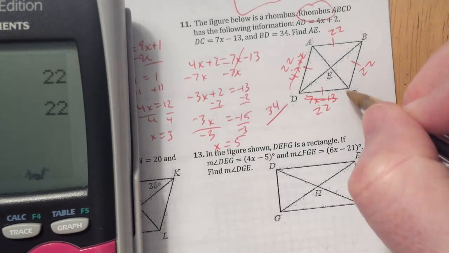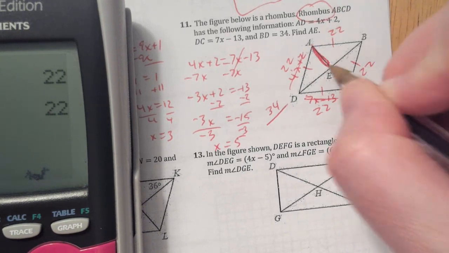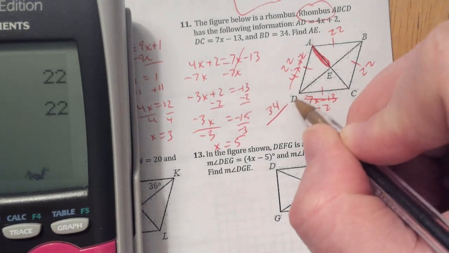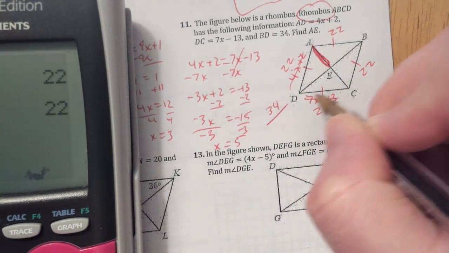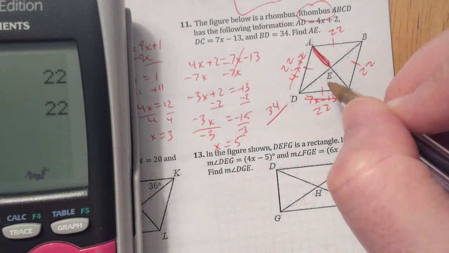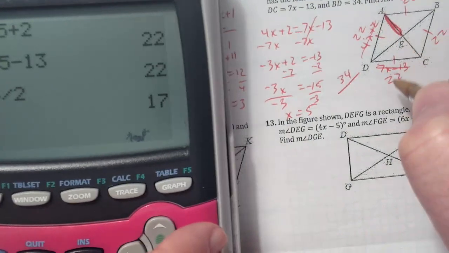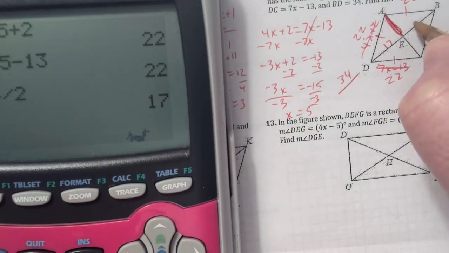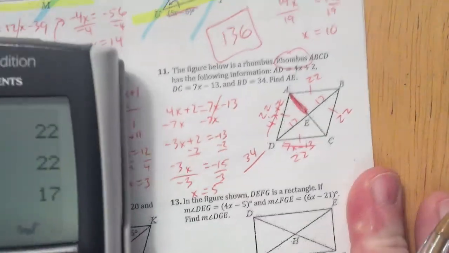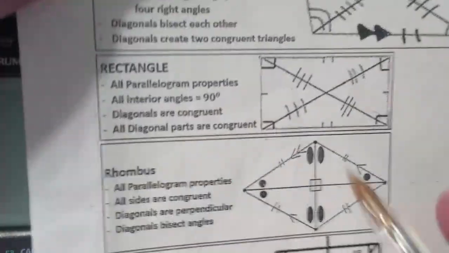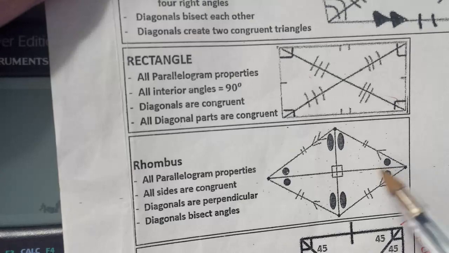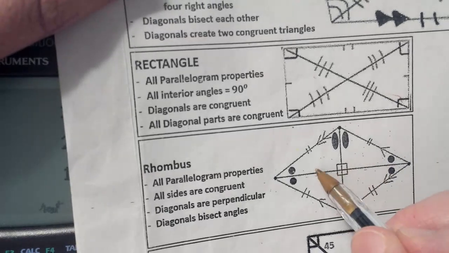Let's see, what else? They wanted A to E, so we still want this. What do we do now? Okay, so what could we possibly do? Well, this is 34. 34 divided by 2, I would get 17. So this is 17, that's 17. Now, are these equal to each other? I don't know. Let's see. Does this equal that? Yeah, so this definitely equals that, right?